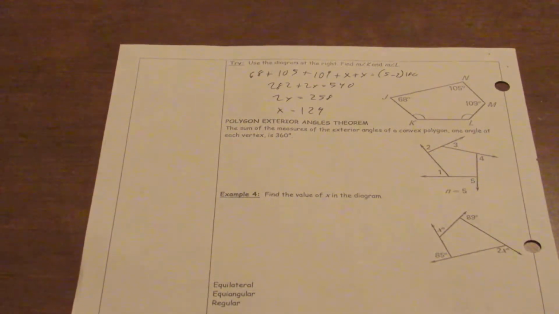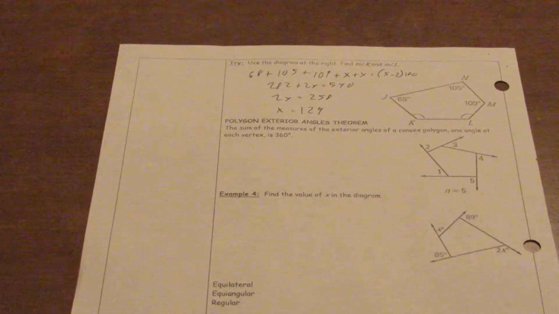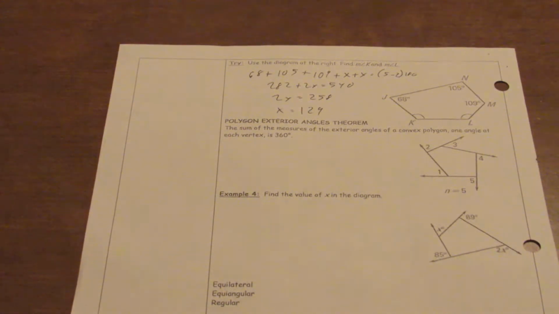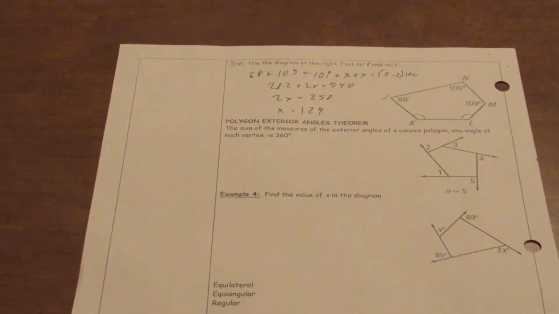The next thing we look at is exterior angles. So we have the Polygon Exterior Angles Theorem, which says the sum of the measures of the exterior angles of a convex polygon, one at each vertex, is 360. They show me a five-sided figure there. The number of angles does not matter. Those angles are going to add up to 360 in every shape. So these 5 angles would add up to 360.